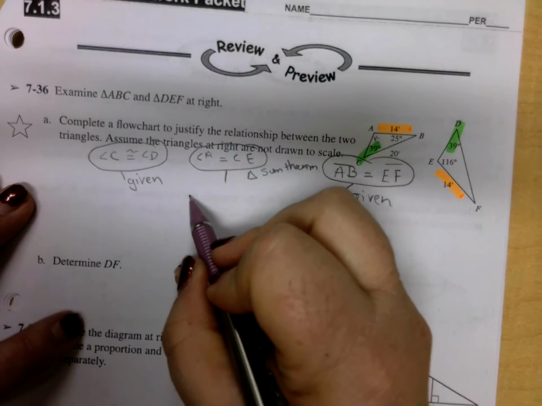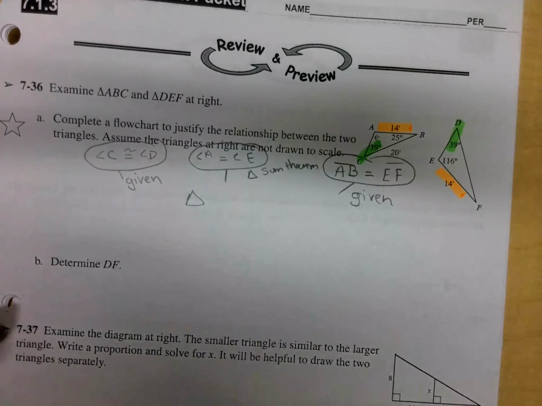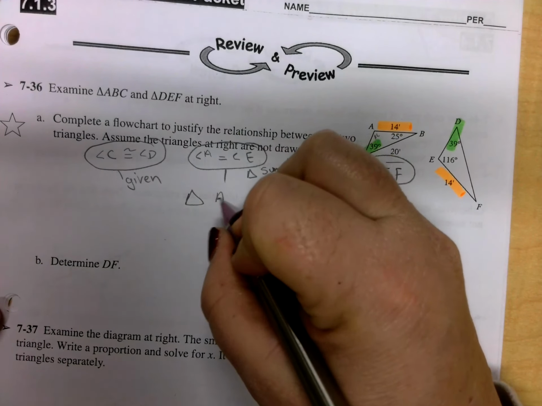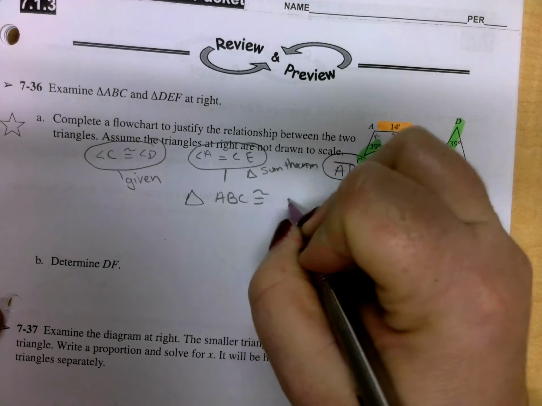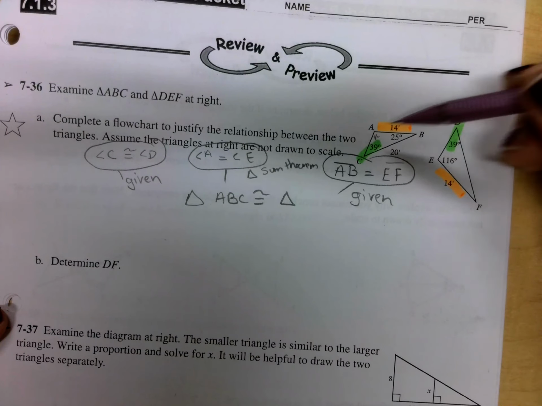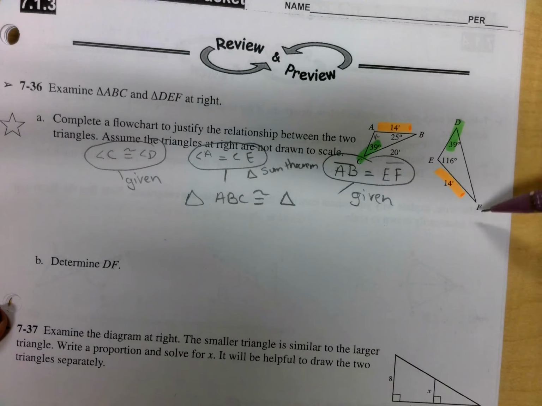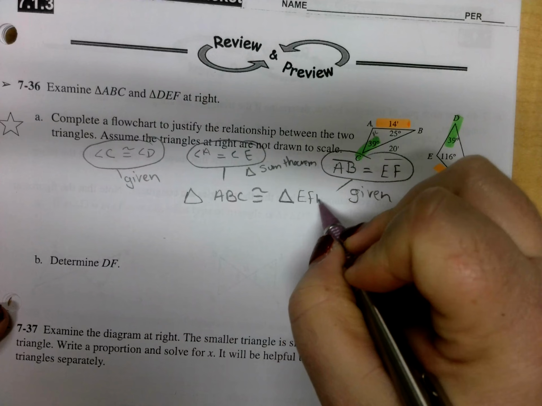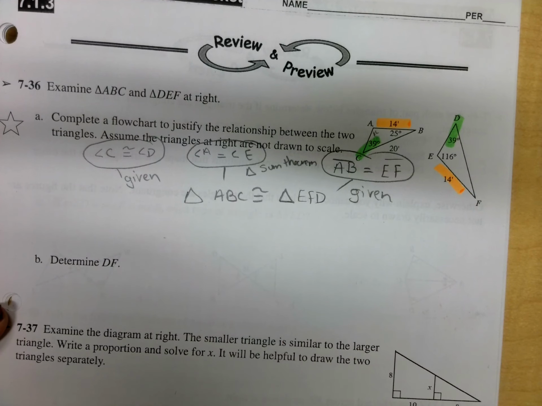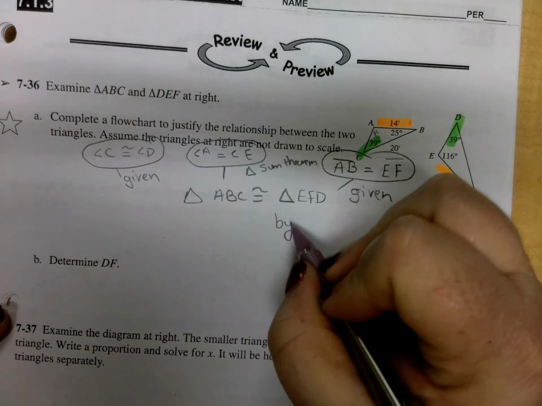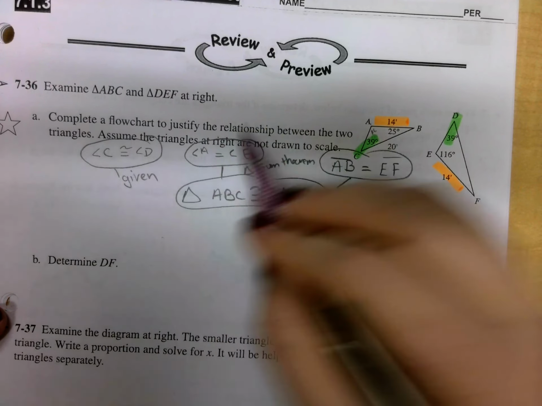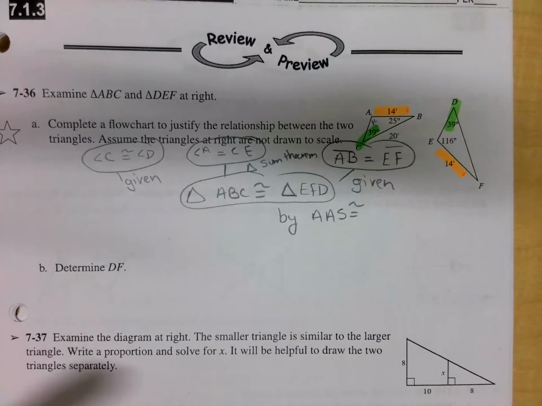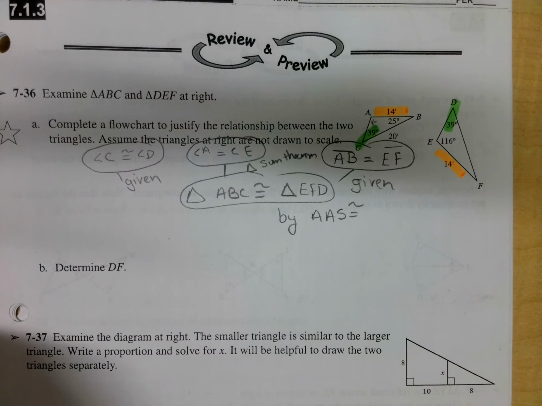So then we can say triangle, we'll call it ABC, is congruent to triangle EFD. And that is congruent by, like I said, angle, angle, side congruence.